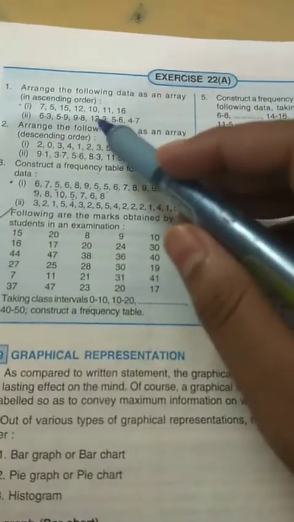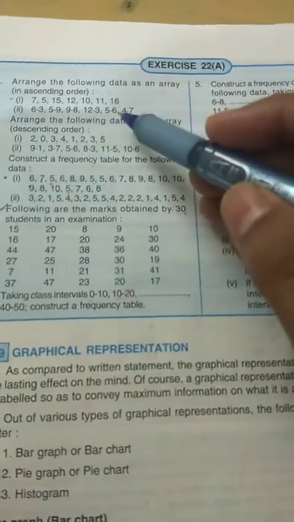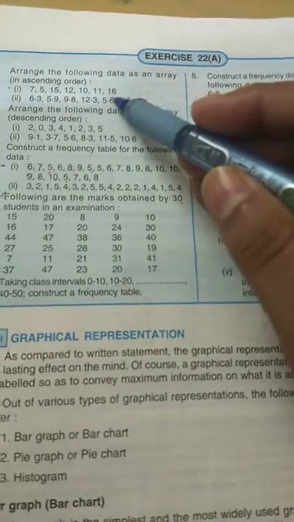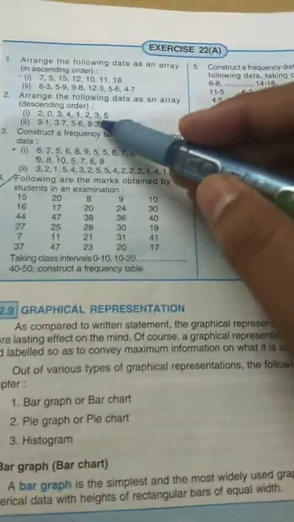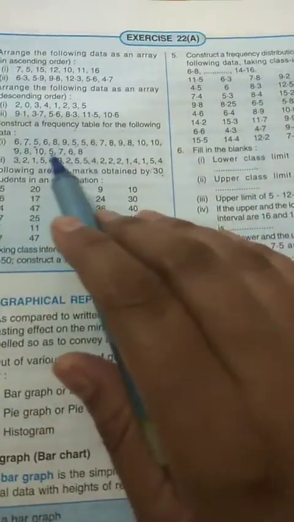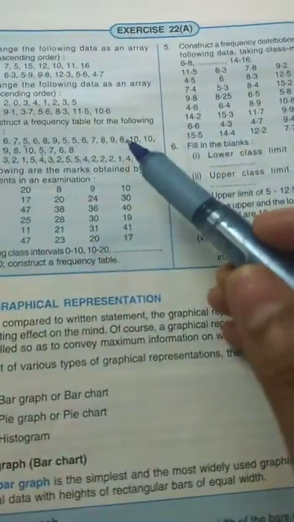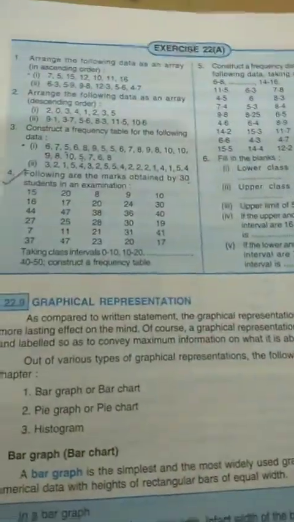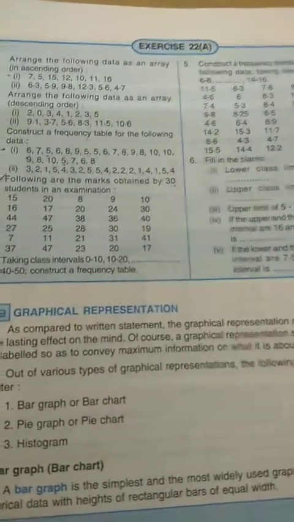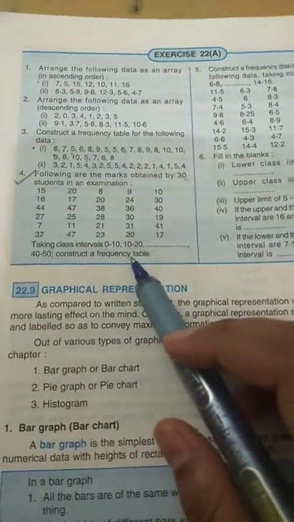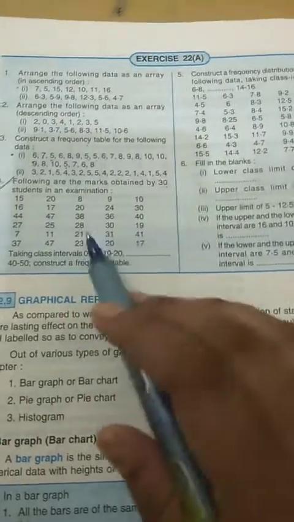The next thing is, now you can do these exercises very easily. Here you have to arrange this in ascending order, both the questions, subparts. In these subparts you have to arrange in descending order, and here you have to make a frequency table. First of all, you will arrange this data in ascending order, and then you will count how many times a particular number has repeated. Here you have to form class limits and then form a table. So you can do these questions by yourself.